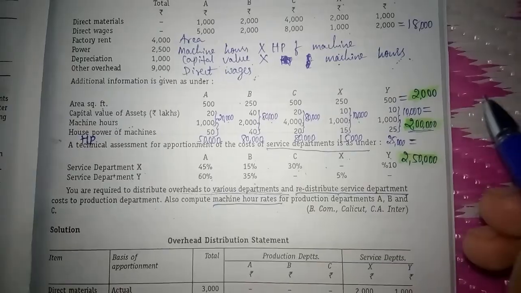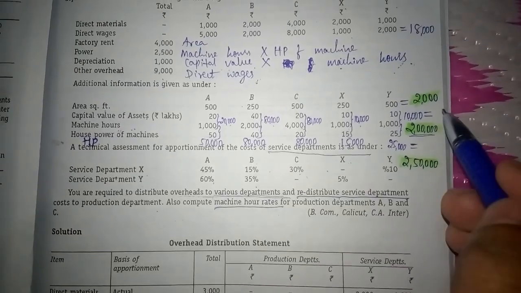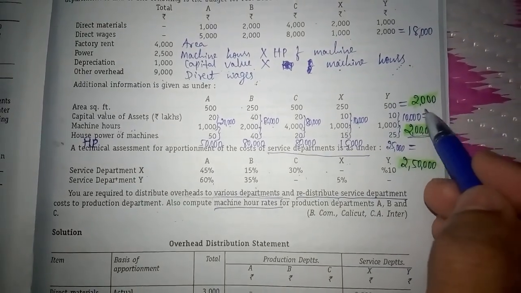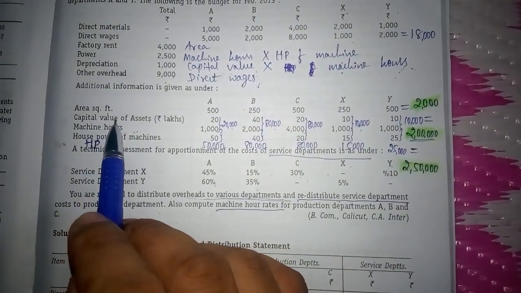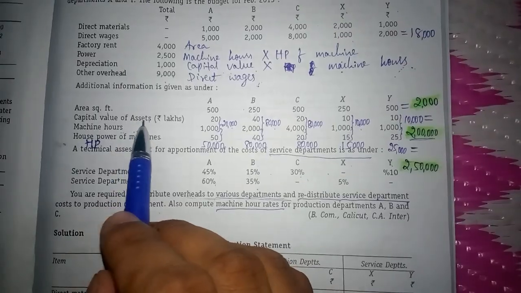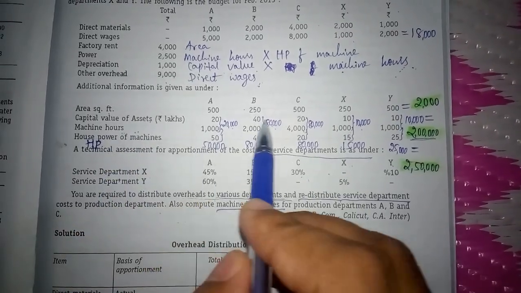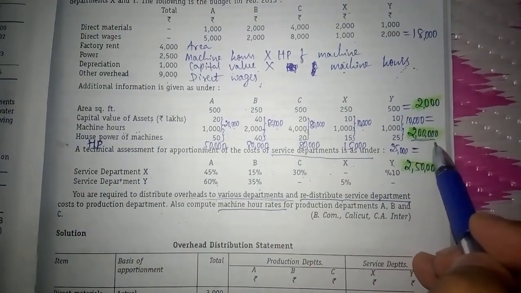Whatever the data which I have marked in the marker, that is the total. So if you make a total of capital value of asset into machine hours of all the departments, it will be equal to 2 lakh rupees.